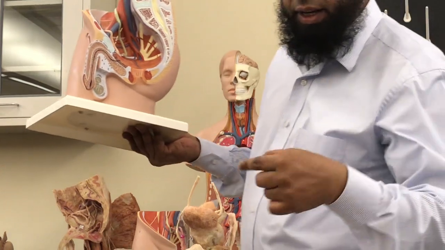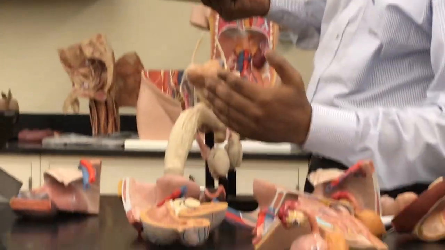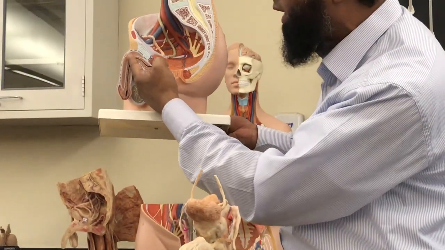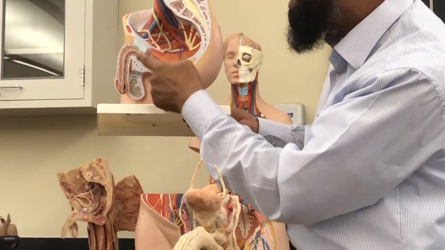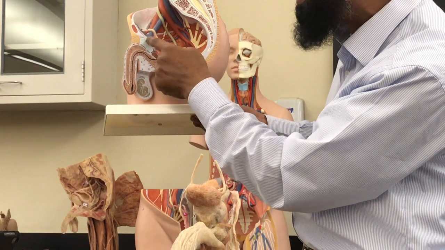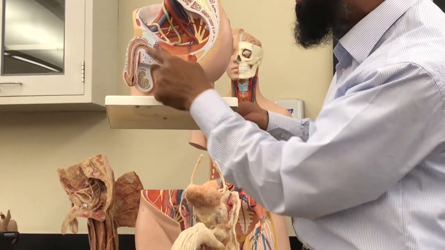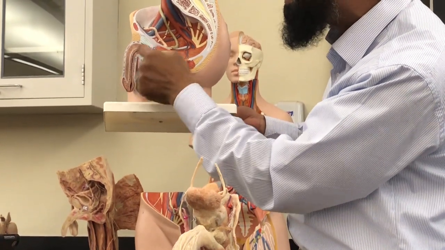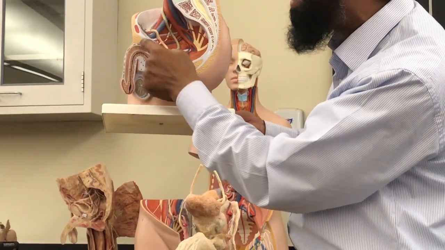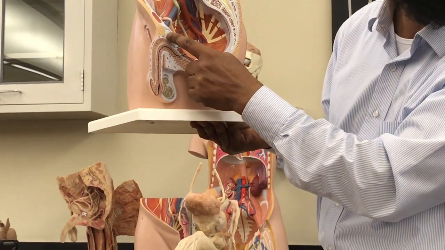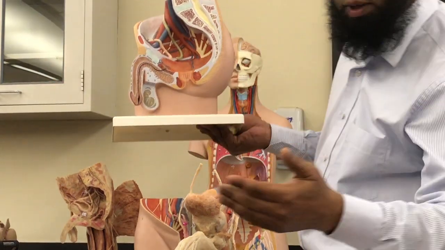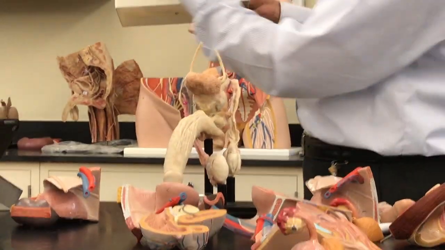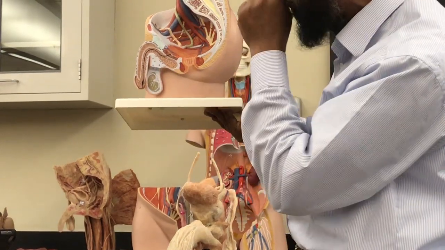This area would be inside, and this is outside. This is the junction between the root inside and the outside. This is the pubic bone. Some part of the penis lies outside, most of the part lies inside.